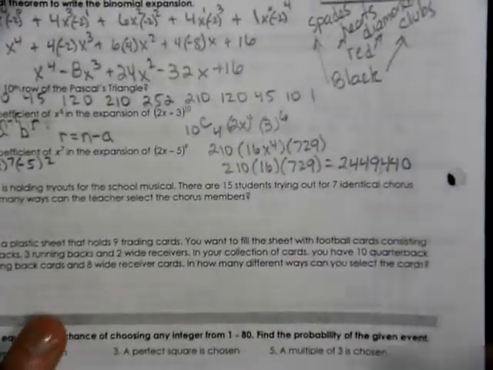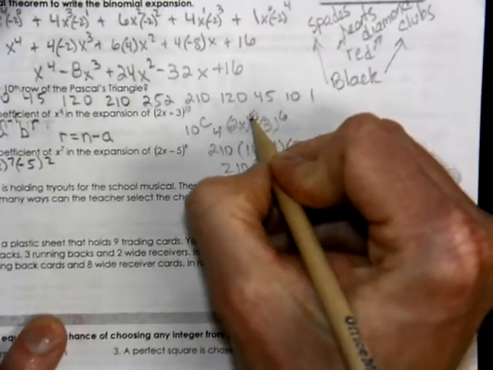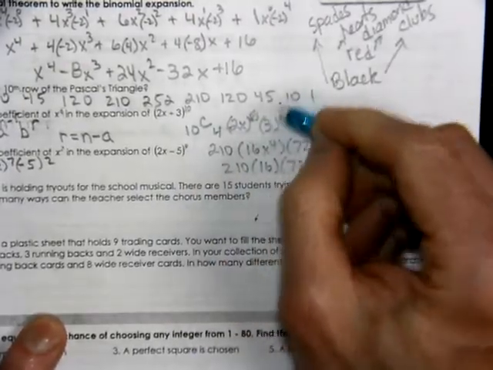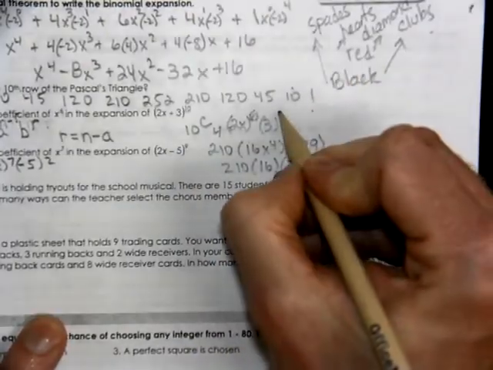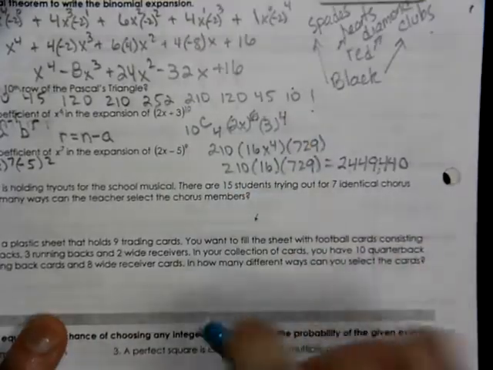Backing up to number 23, this should have been a 6. This should have been a 4.